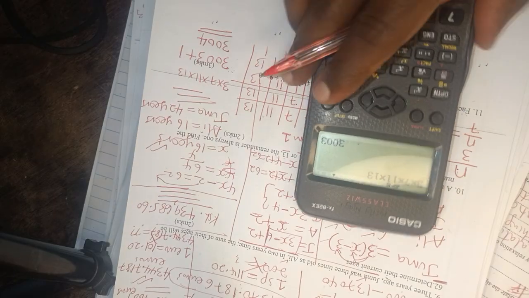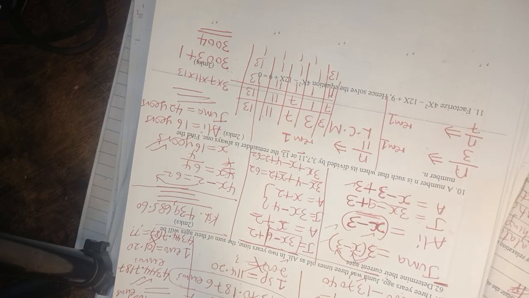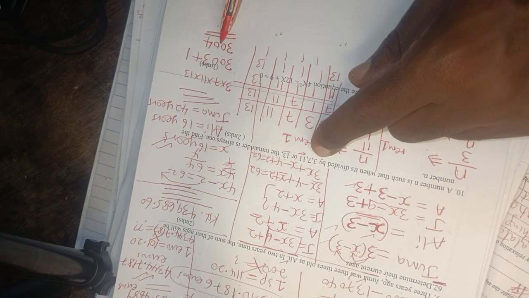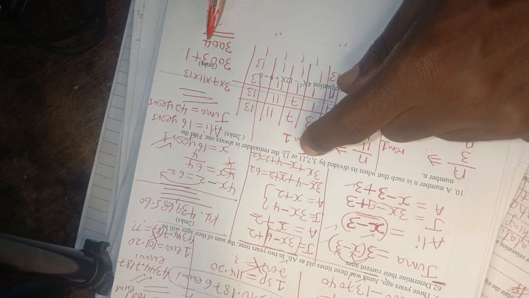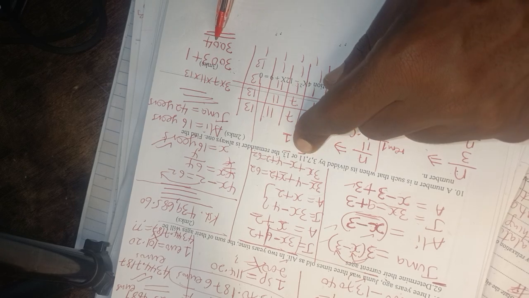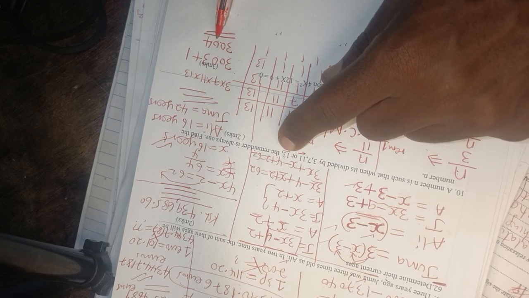Very good. So that becomes our number. When I take 3004 and divide by 3, I should get 1001 with a remainder of 1. If I take this divided by 7, the remainder still remains 1. If I divide this by 11, the remainder will be 1. If I divide this by 13, the remainder will still be 1.